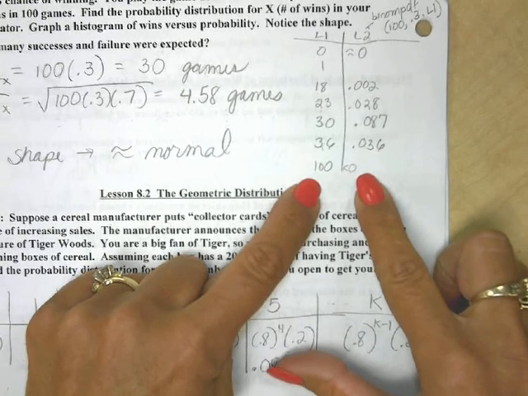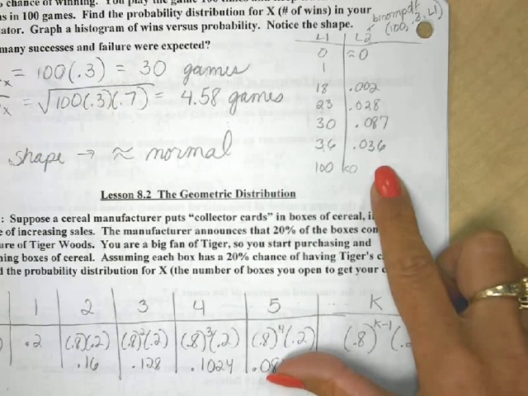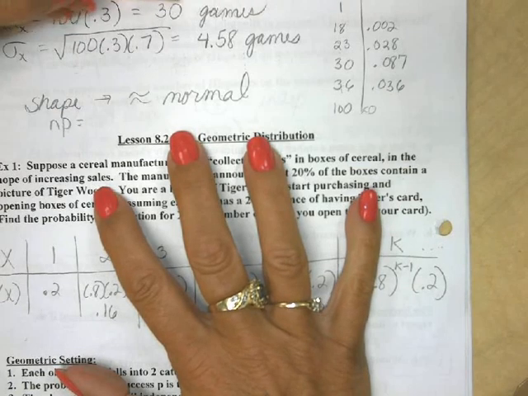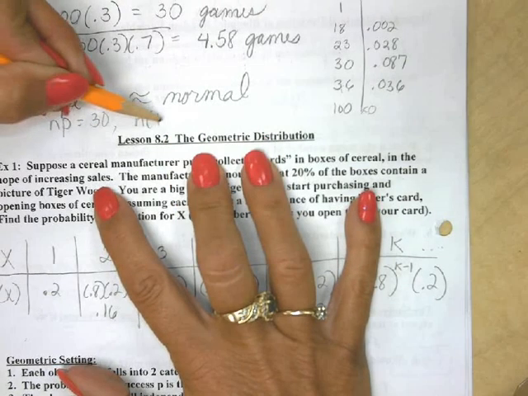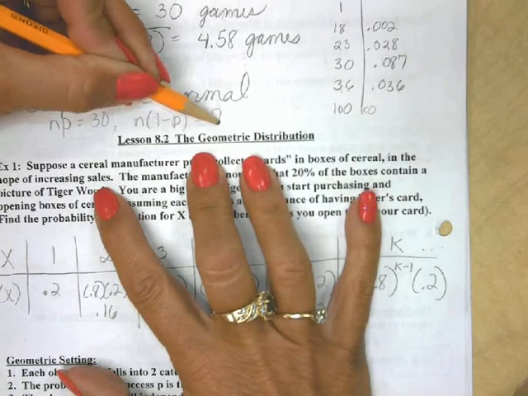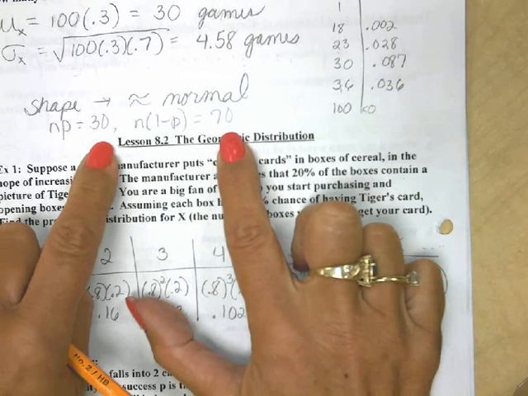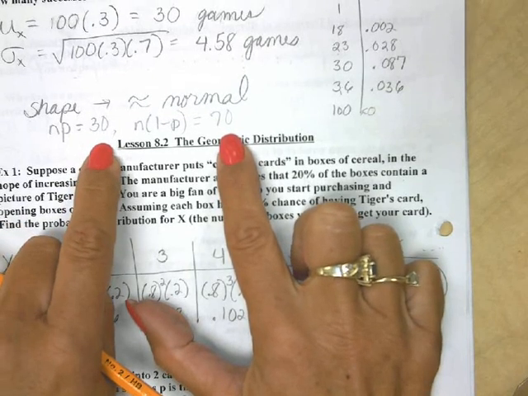When you graph that distribution, it actually is approximately normal. Why? Because n times p is 30, and n times 1 minus p is 70. Since both these numbers are larger than 10, the histogram for that binomial distribution will be very close to a normal distribution.